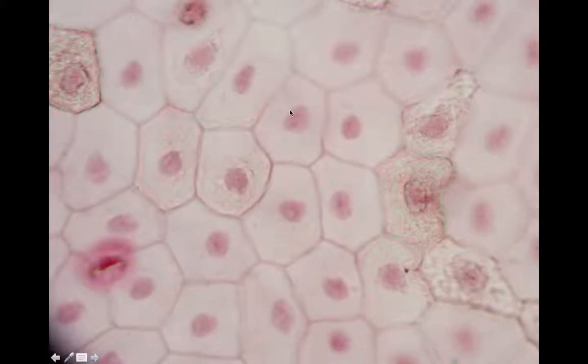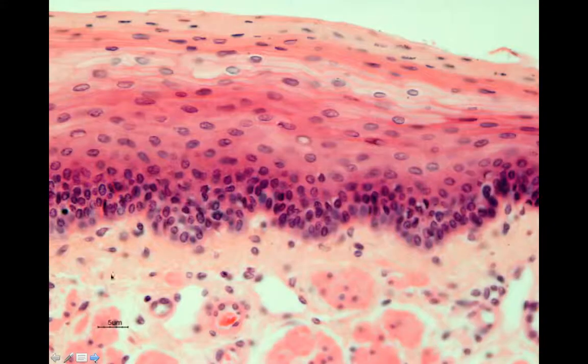So what kind of tissue is this? Notice the irregular shaped cells. These are simple squamous, and this is taken from above. This is a cross section, and we're looking at these cells right here. These are stratified squamous.